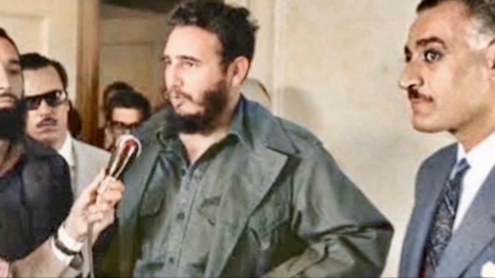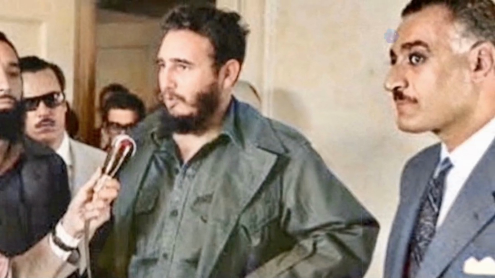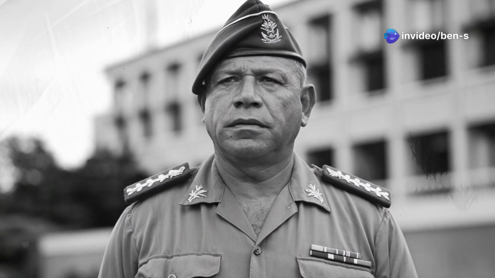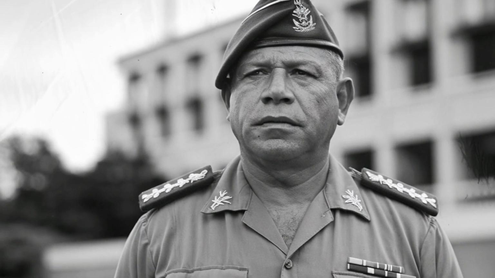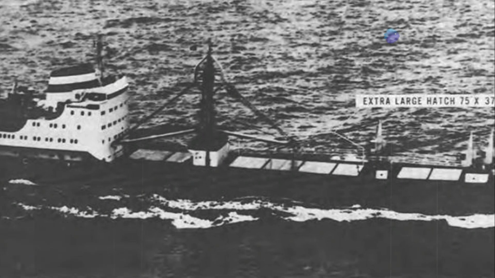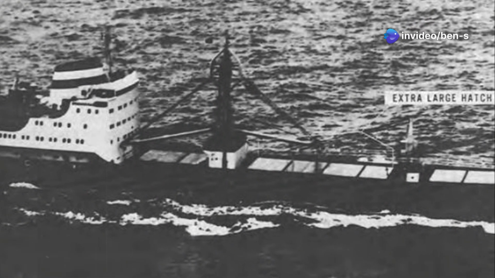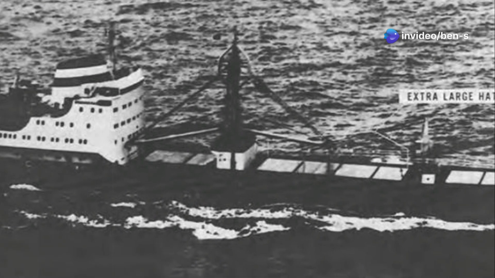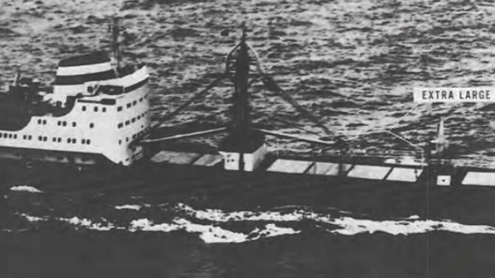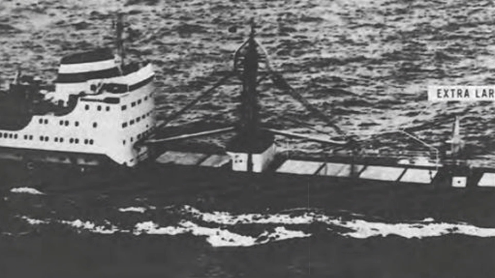Let's get started. The roots of the Bay of Pigs invasion trace back to 1959, when Fidel Castro and his revolutionary forces overthrew the US-backed Cuban dictator Fulgencio Batista. Castro's rise worried the United States, especially as he aligned with the Soviet Union and nationalized American-owned businesses in Cuba.